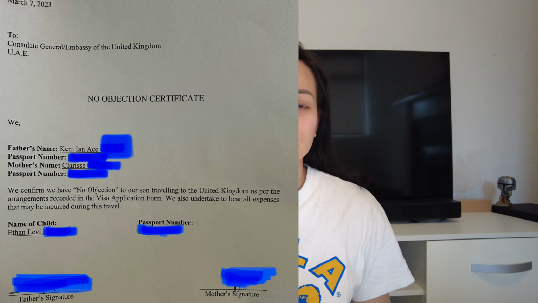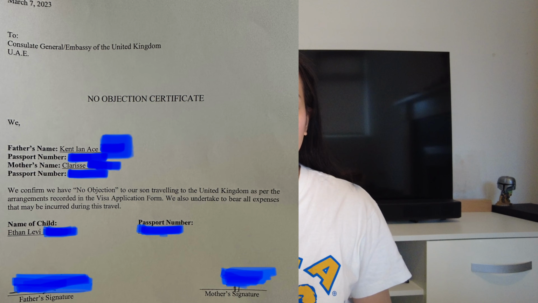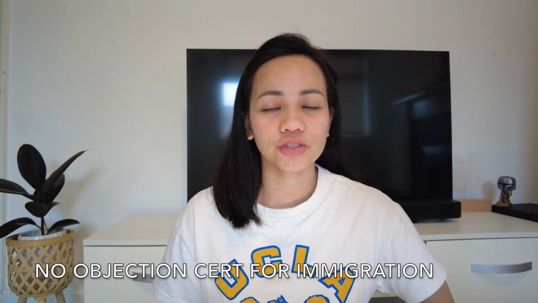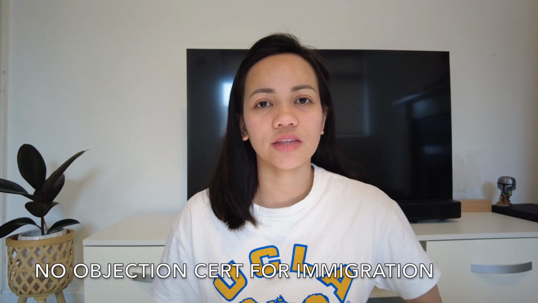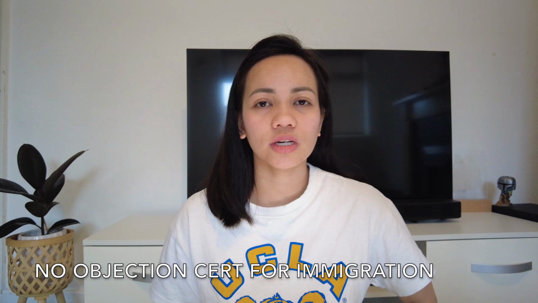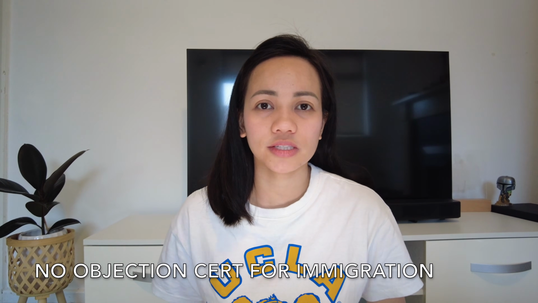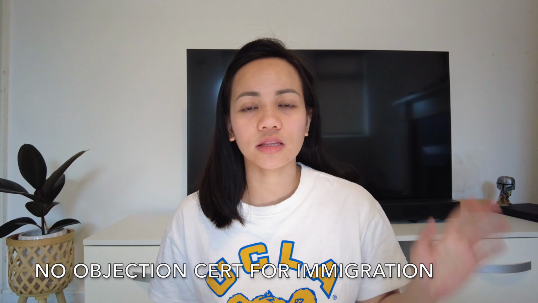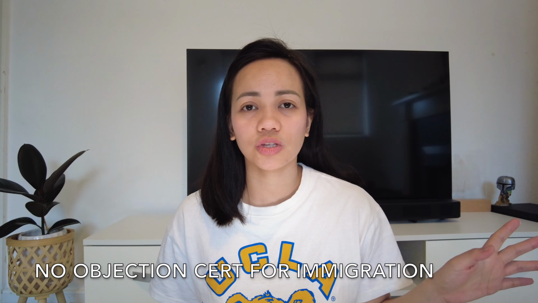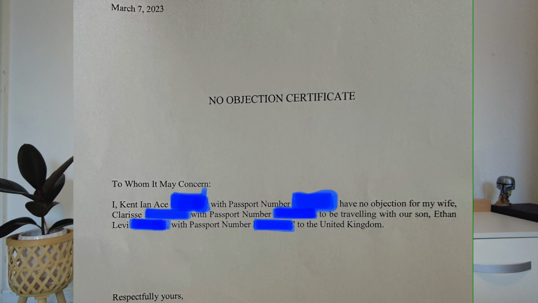Kailangan nyo pala mag-provide ng no objection certificate. Ilalagay ko na lang dito sa screen ang sample ng no objection certificate namin. Si Baba nag-provide din ng no objection certificate since si Ethan is underage, to make sure lang na smooth yung pagpasok namin sa immigration. Lagay ko na lang dito sa screen para ma-check nyo kung gusto nyo din mag-provide ng no objection certificate. So, yun na yung requirements para sa child dependent visa.